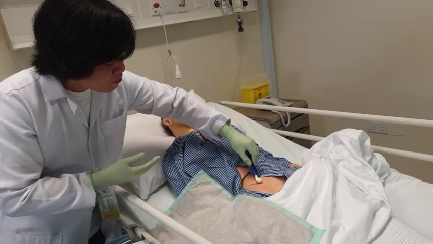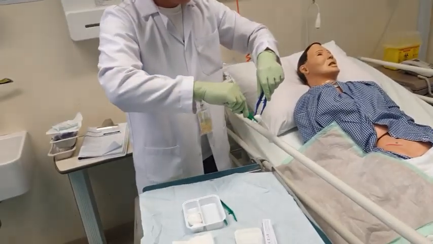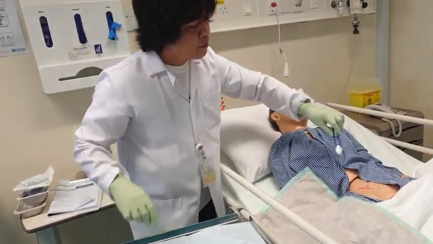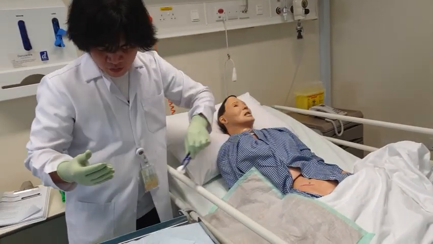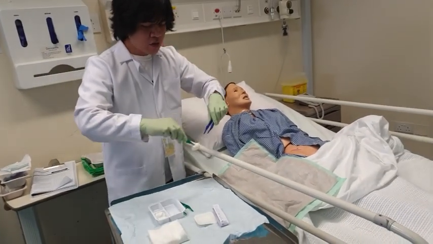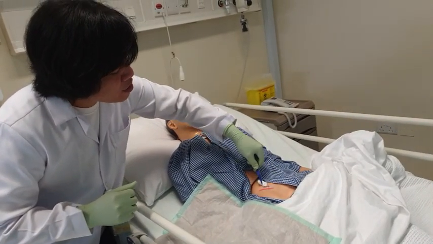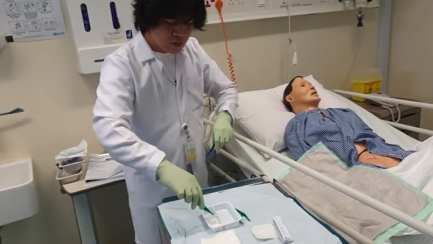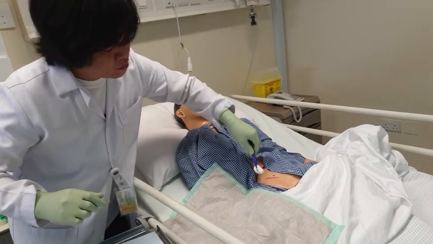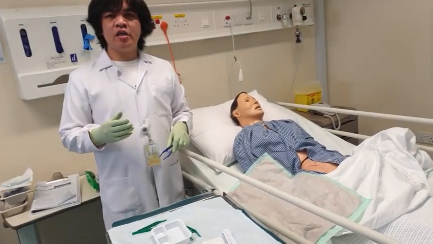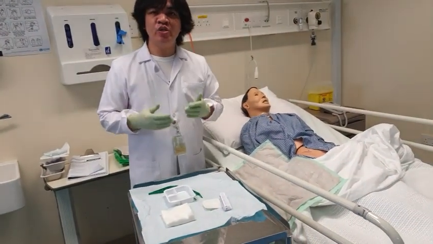Again, one direction. And then drop. Get another cotton. Pass it to the blue forceps. Go to the other side this time. One direction. Okay, drop. Get another cotton. Okay, one direction. Okay, so at this point, we have already cleaned the wound, so we can dispose this one. So at this point, we're going to dry the wound.